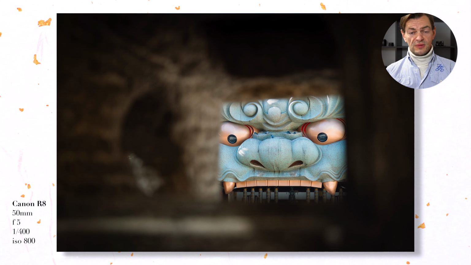Third tip on the list, play with framing. Find one or more elements to frame your subject. This will help focus on it as well as playing with frame in the frame type of picture.